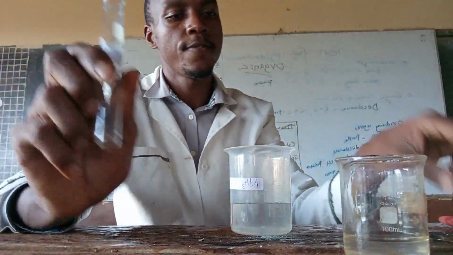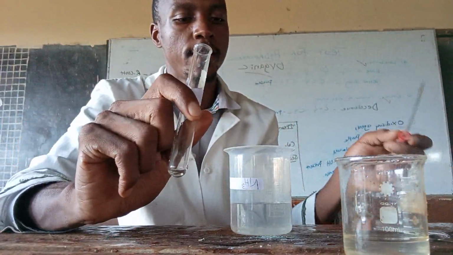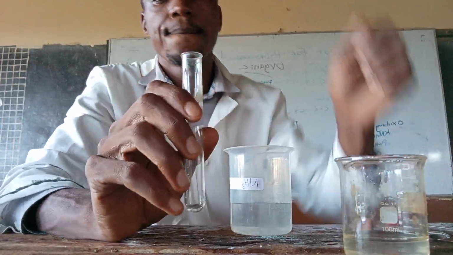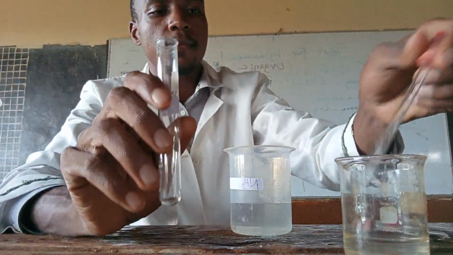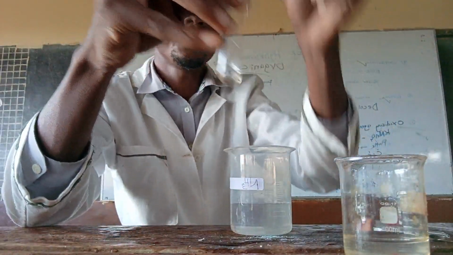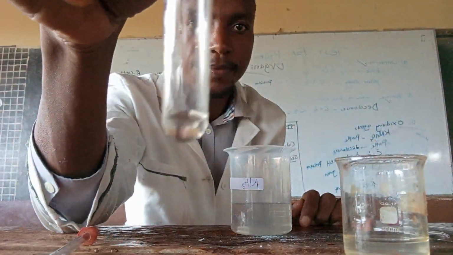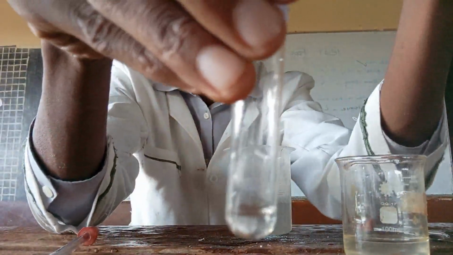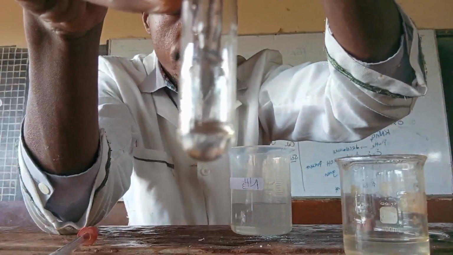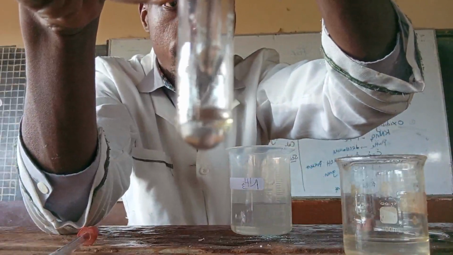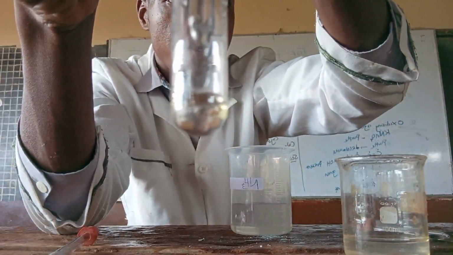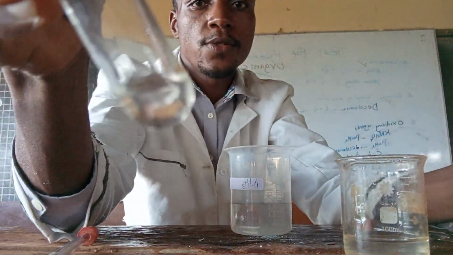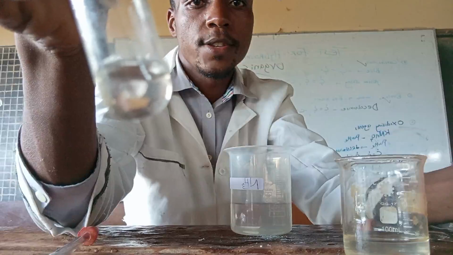Now, let's see how calcium will behave if we added ammonia. So, this is my calcium sample. And then I add 3 drops of ammonia. Nothing. No change. 3 drops and my solution is still colorless.